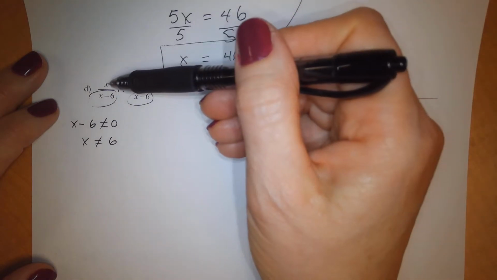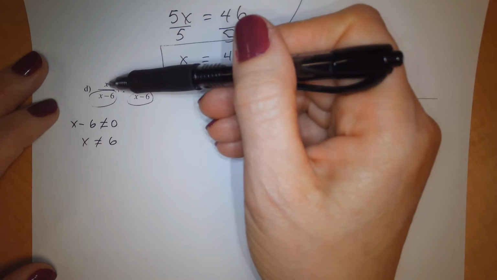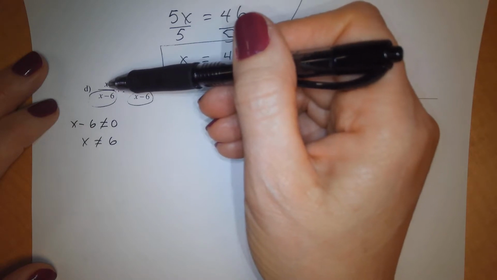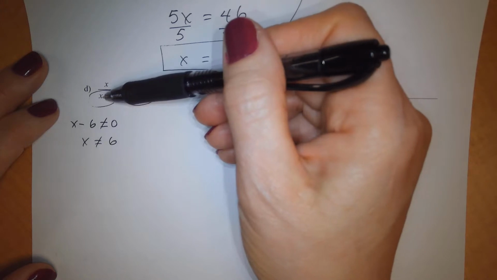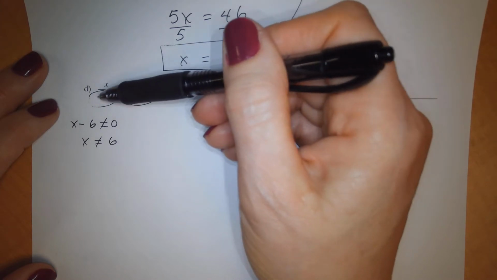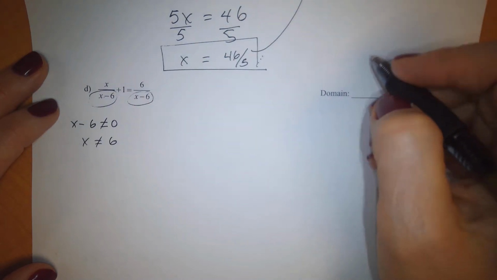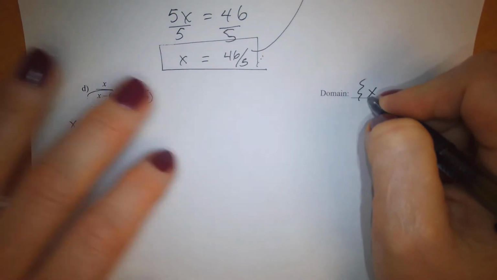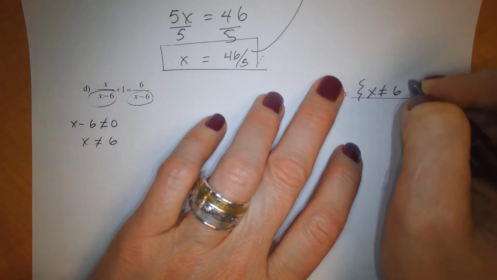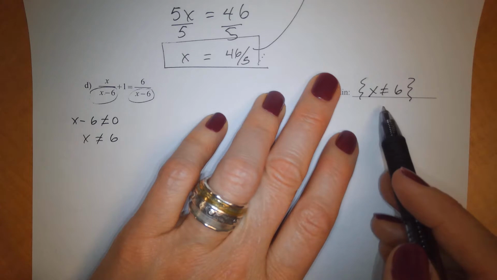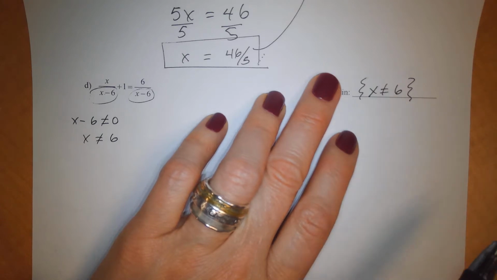Now some of you might look at the top and say, well, maybe x can't be 0 either. But actually, it doesn't matter what's in the numerator. You can put 0 in the numerator and that is okay. That just means your answer is equal to 0. But you may not have 0 in the denominator. So in this case, x cannot be 6 because it makes the denominator 0. So my domain, I would say x cannot be 6. And when you say that, that implies x can be anything else as long as it's not 6.